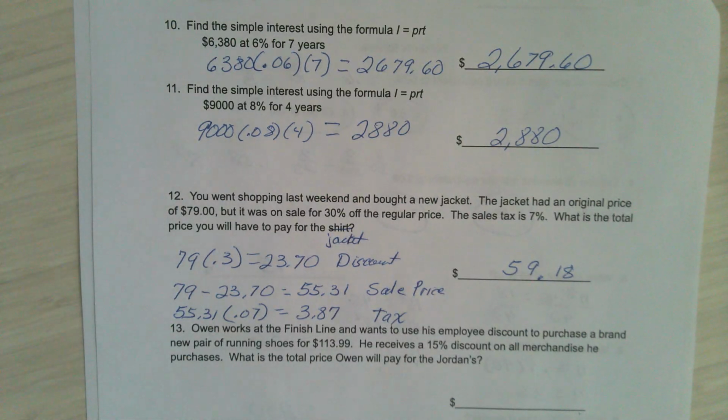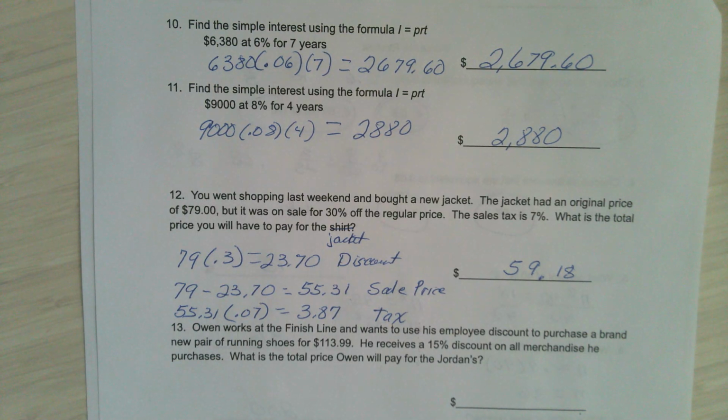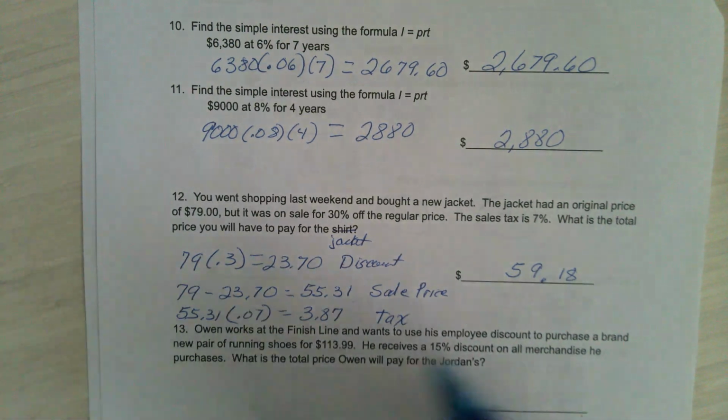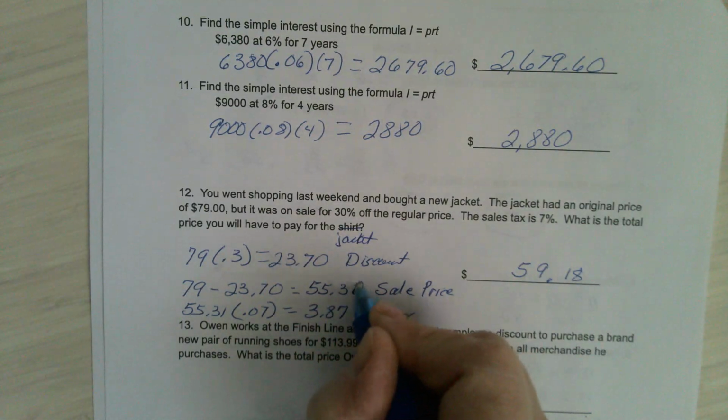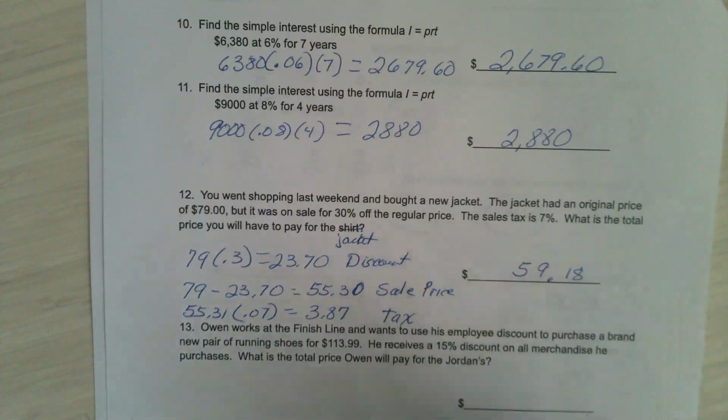Yes. I think 79 minus 20.7 is 55.30. 55 what? 30 and not 31. I think you're right. Why did I put 31? So let's make that 30, and this will be 17 cents then. Oh, that messes that all up, doesn't it? It's 17.